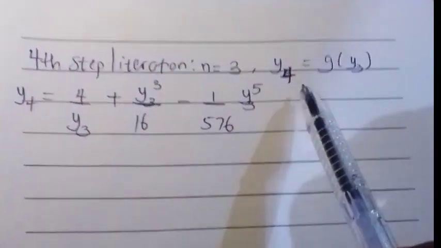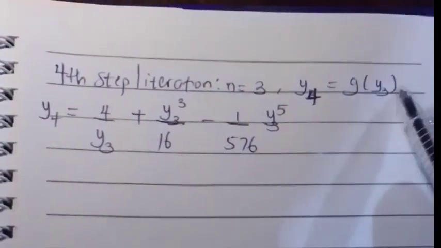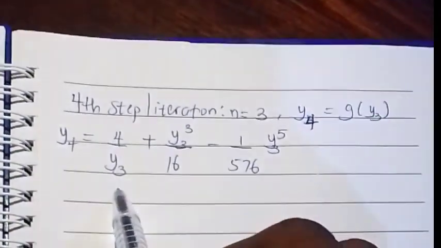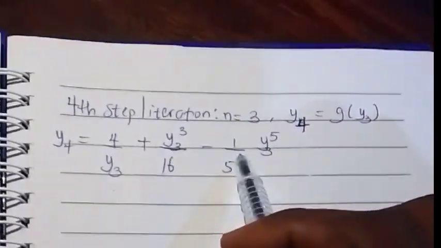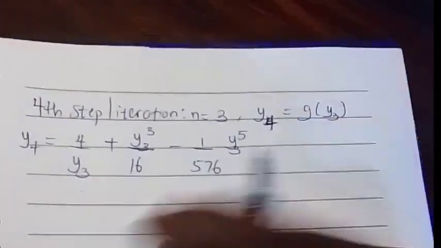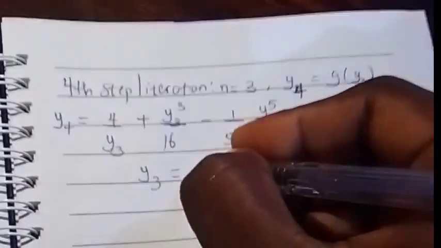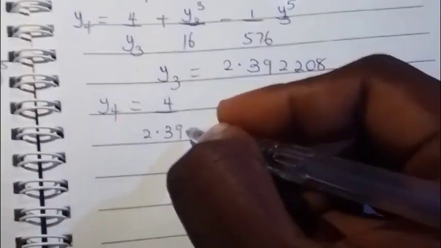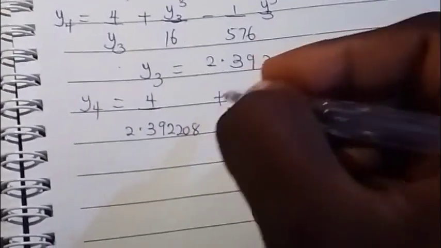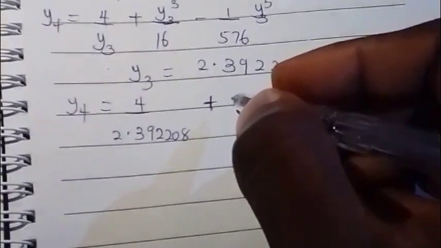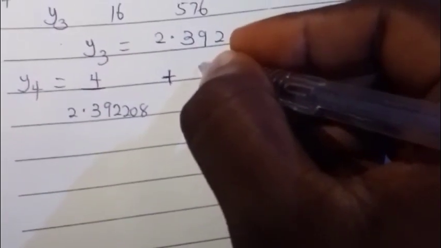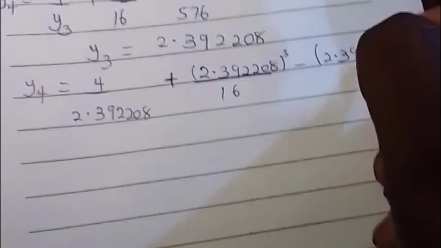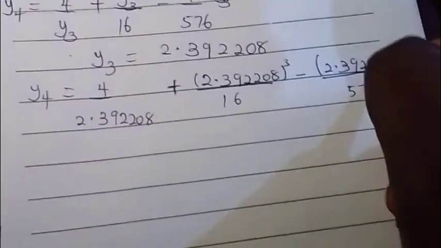So our 4th iteration gives us our y sub 4, which is equal to g of y sub 3. And that gives us y sub 4 is equal to 4 over y sub 3 plus y sub 3 cubed divided by 16 minus 1 over 576 y sub 3 to the power of 5. Now, all of this is quite easy because our y sub 3 is equal to 2.392208. Remember that what we're trying to do is refine our original guess value until we get something that has a negligible error compared to the actual answer that we are expecting. So this is 2.392208 cubed divided by 16 minus 2.392208 to the power of 5 divided by 576.